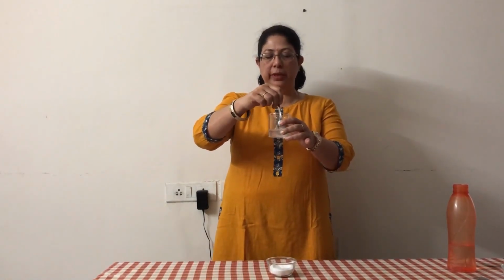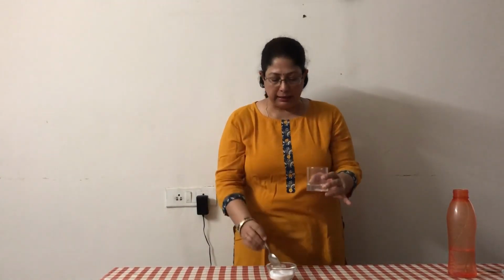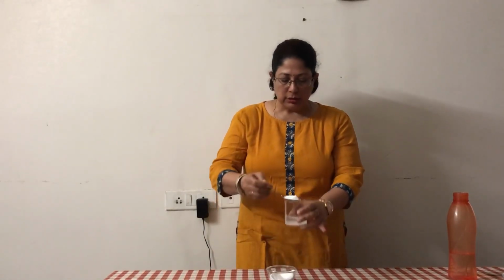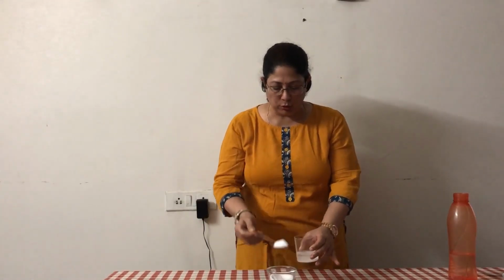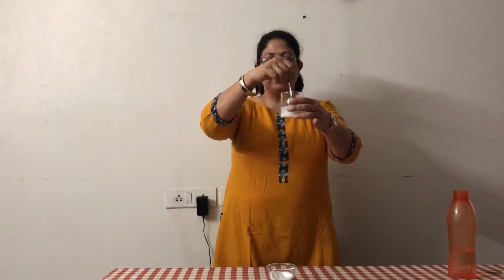Here the solute is being dissolved in the solvent, and this true solution is known as an unsaturated solution. And if I start adding some more salt in it, then what will happen? A stage will come in which no more solute will be dissolved in the solvent, and that state is known as a saturated state, and the solution is known as a saturated solution.